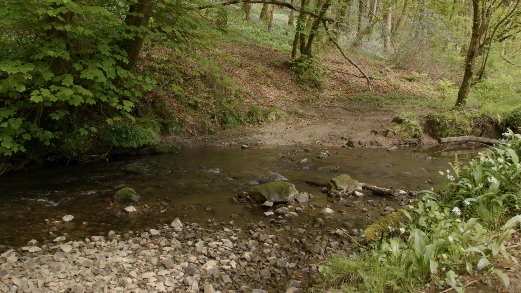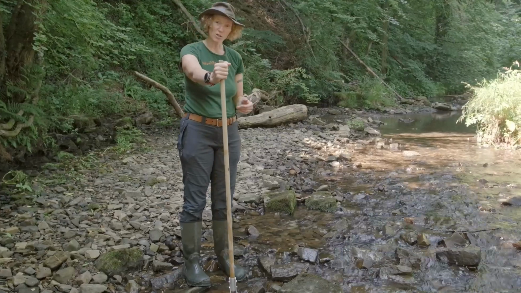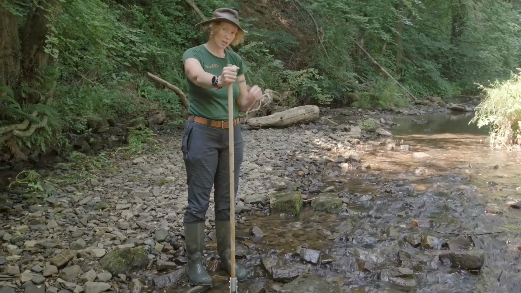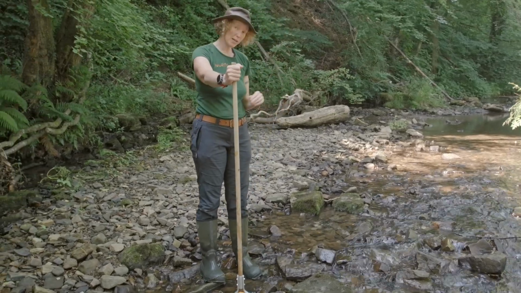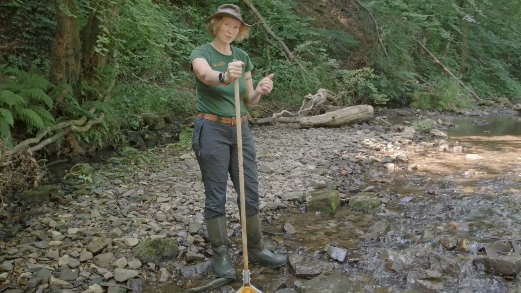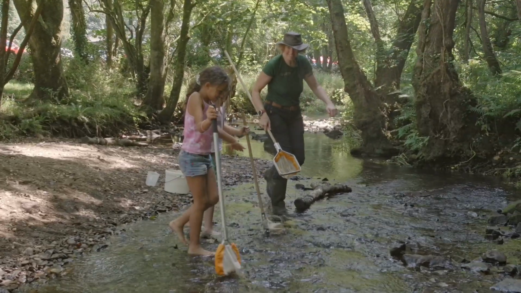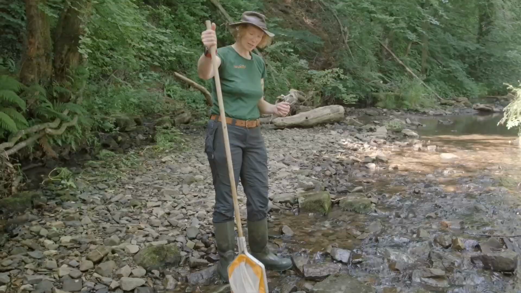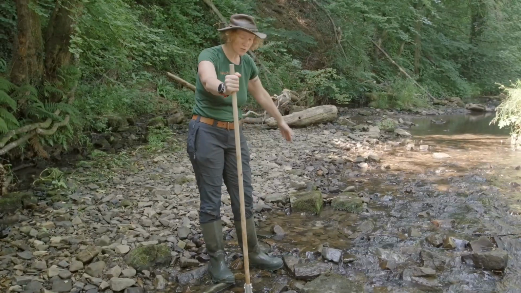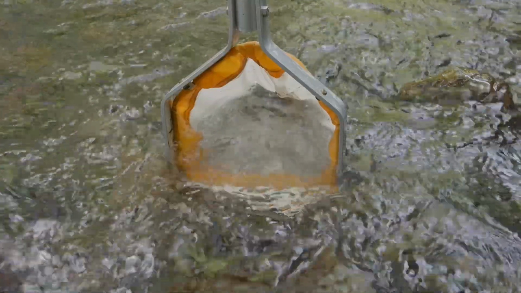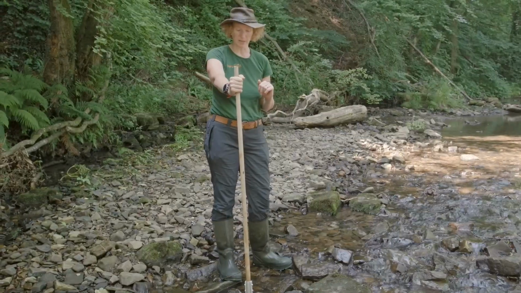If you want to find out what's actually living inside the river, then you can do some river dipping. But you can't just dip your net in, because all the animals in the river are hiding. So you have to do something called kick sampling. Now you can do this with 2 people or on your own. You need a net, and you need to place the net where the water is flowing quite fast through it. Make sure it's safe enough for you to go in and not too deep.